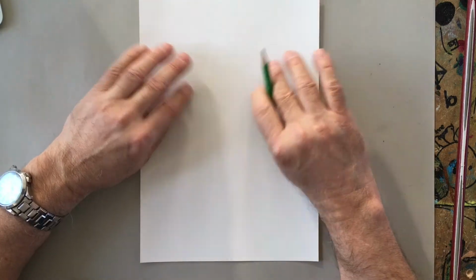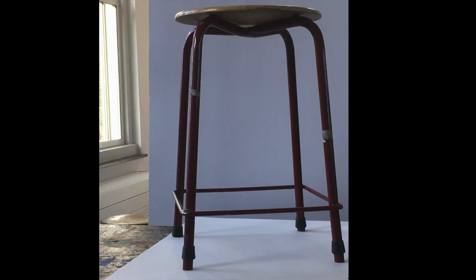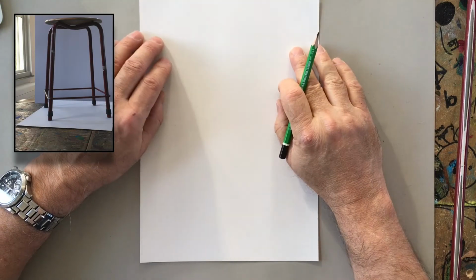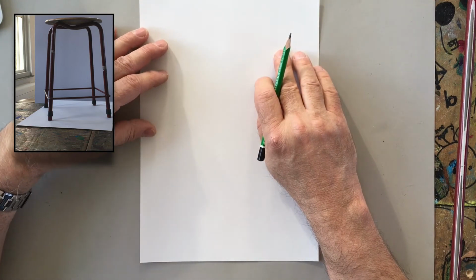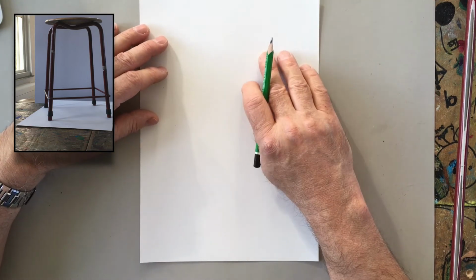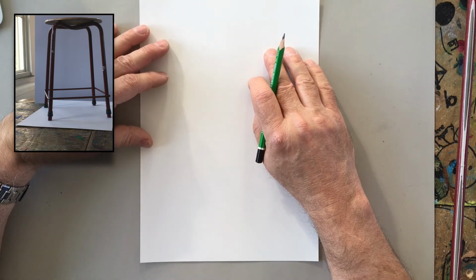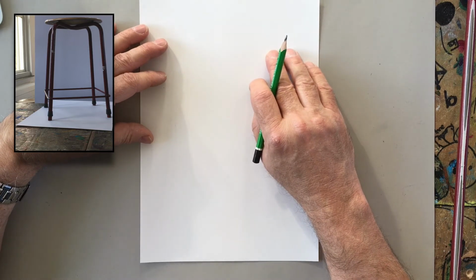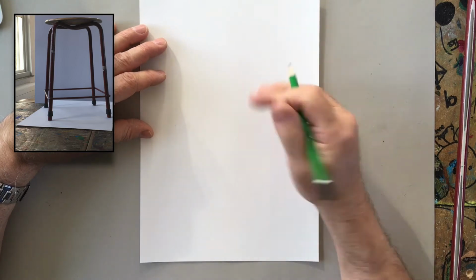Let's change it by doing this. Okay, now we have a nice neutral background. Sun is shining. Nice picture of this rather worn-out stool. How are we going to draw this? It is a simple stool, but it's nevertheless rather complicated.